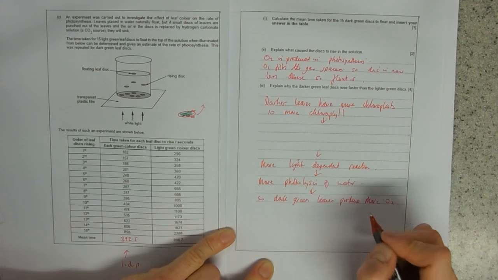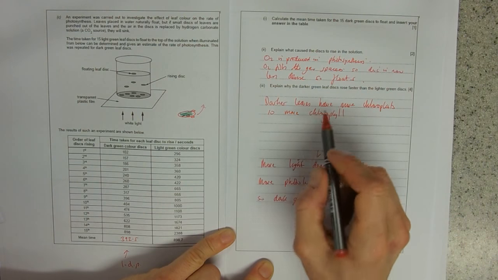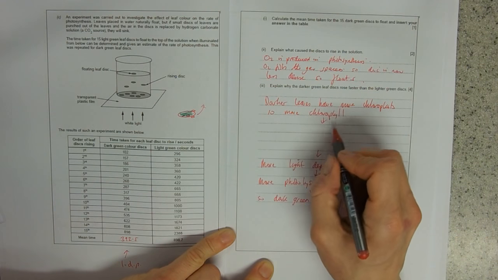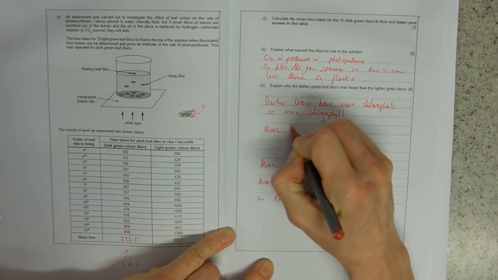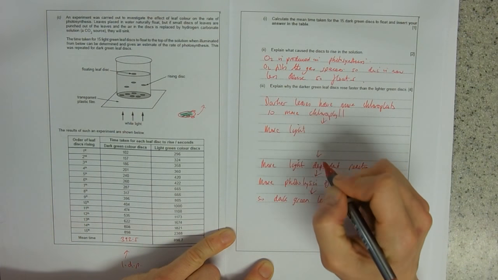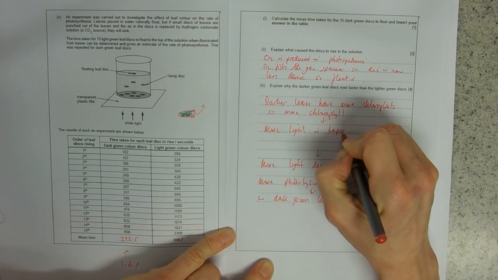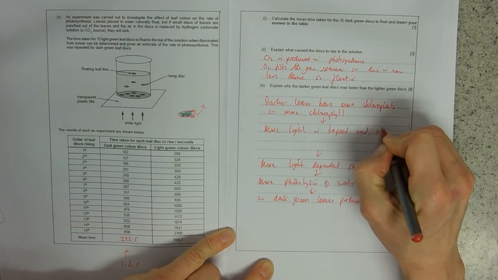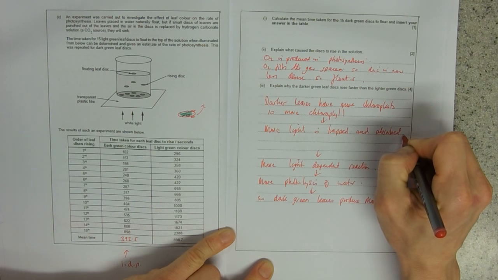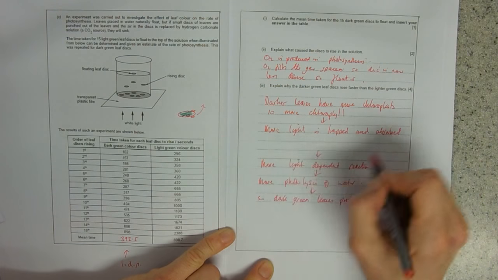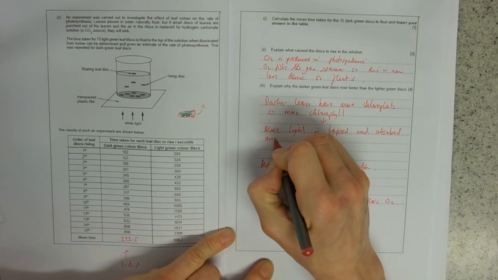What's the point in that? Well, more light gets trapped and converted into kind of a usable form of energy. So more light is absorbed, more light is trapped, and that converts into our kind of high energy electrons that we mentioned before.